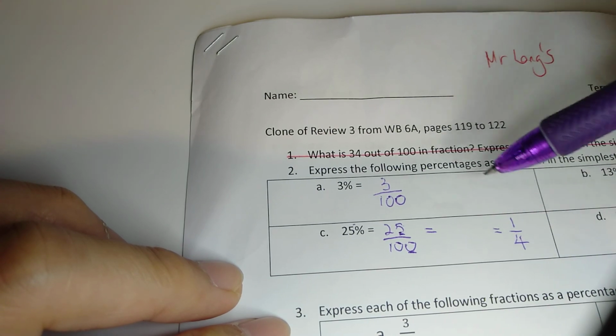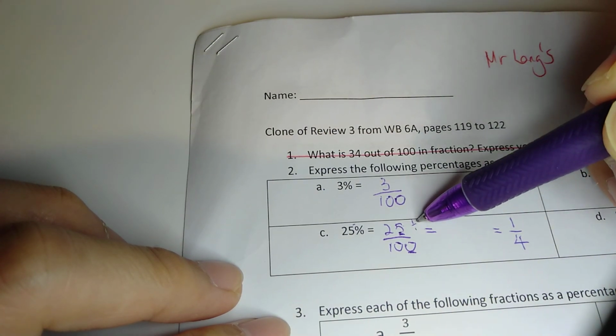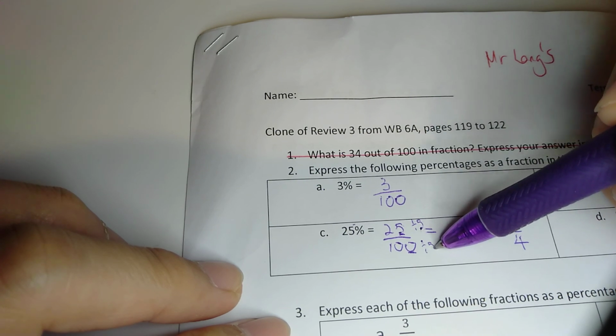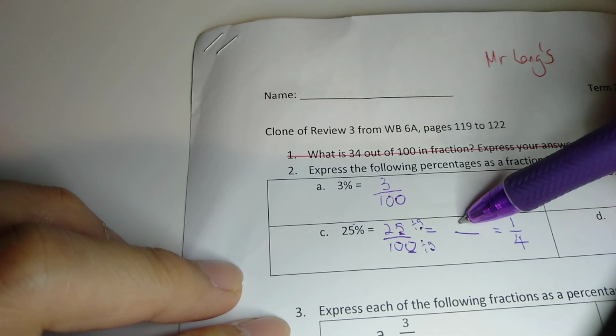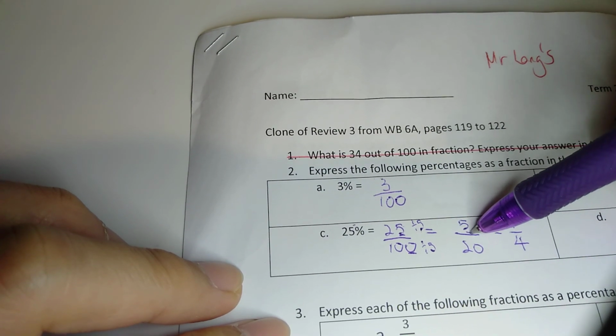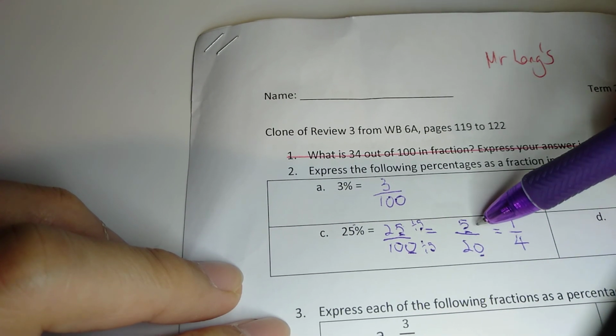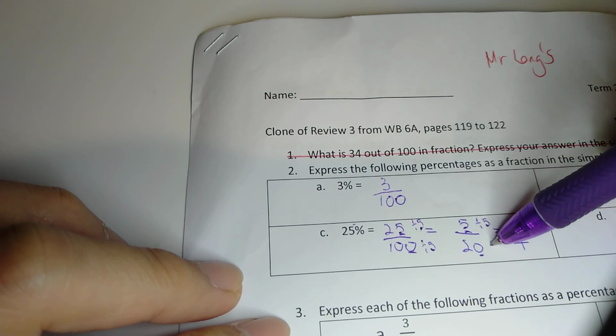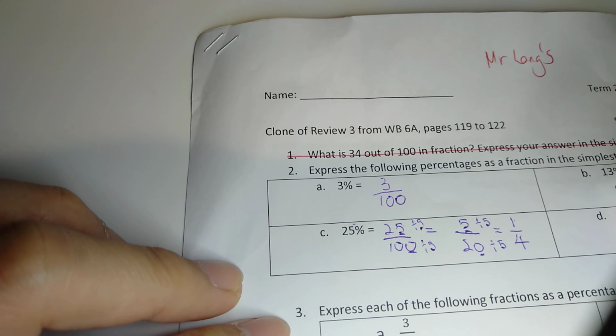For the rest of us, we will work on dividing by 5, and we will get 5. 100 divided by 5, we get 20. Let's check the last digit, 5 and 0. Yes, we can further simplify by dividing by 5 to get 1. 20 divided by 5 to get 4.